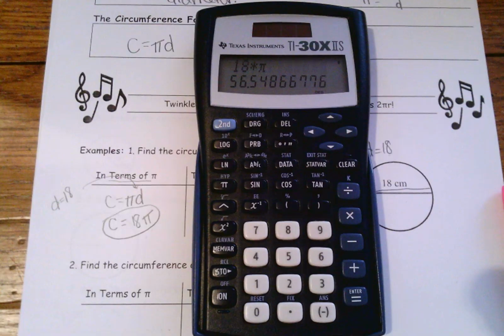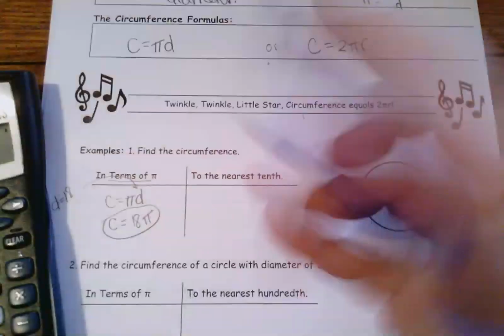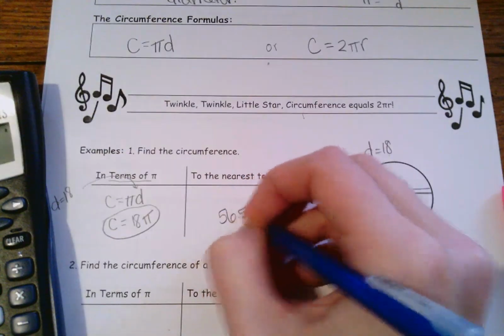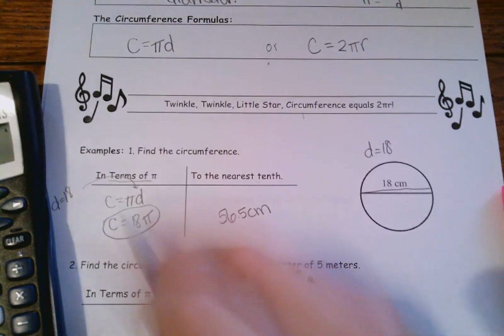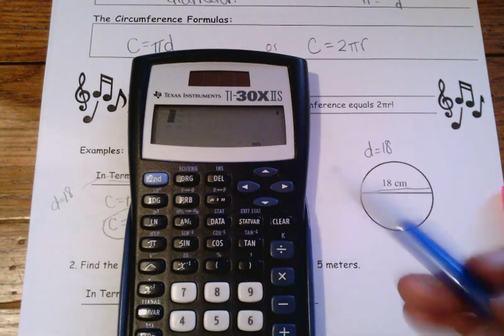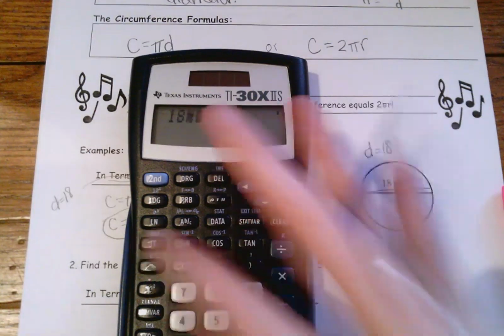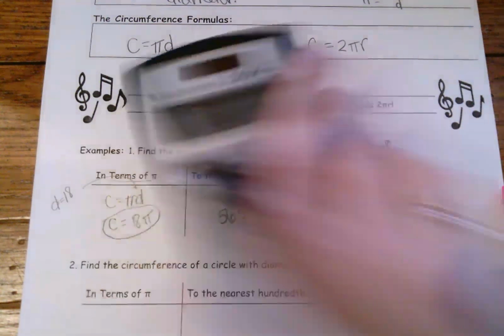So if we look here, we get 56.5 when we round to the nearest tenth centimeters. So I'm going to write that right here, 56.5 centimeters. Okay, now because there is no operation there, even though we know it's multiplication, the super cool thing that your calculator does is if you just were to write 18 pi without multiplying, you'd still get the same thing because it knows that you're multiplying. Okay? So let's look at the next one.